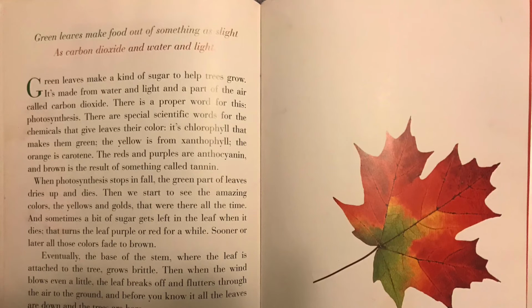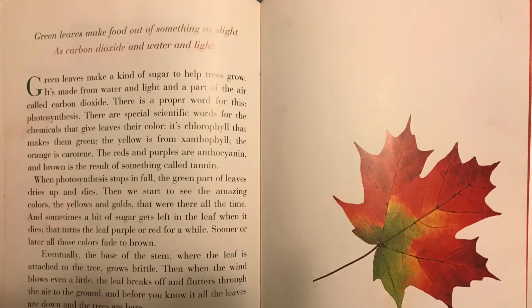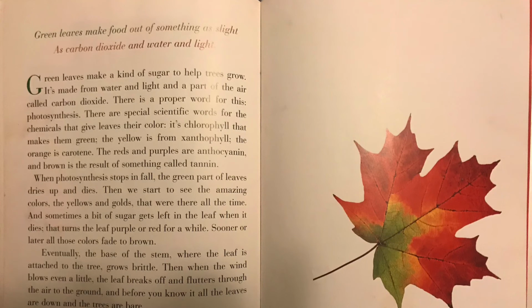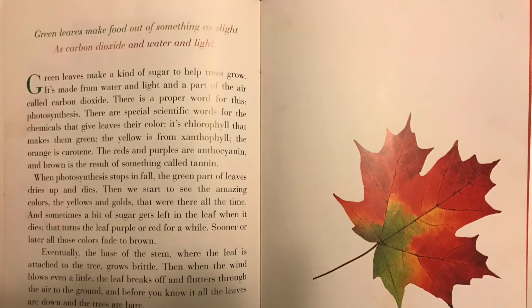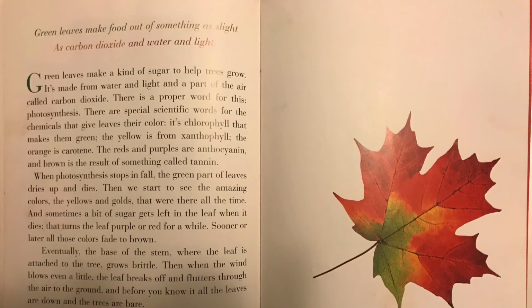Green leaves make food out of something as slight as carbon dioxide and water and light. Green leaves make a kind of sugar to help trees grow. It's made from water and light and a part of the air called carbon dioxide. There's a proper word for this: photosynthesis.